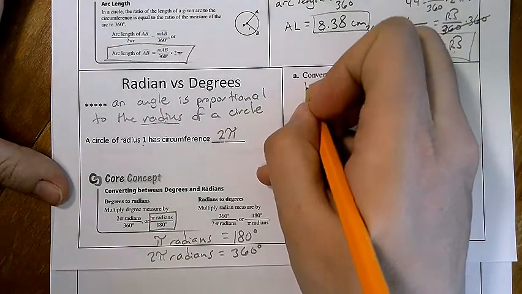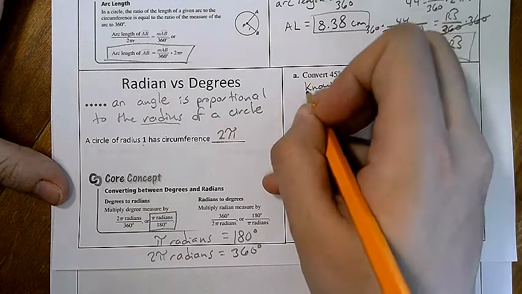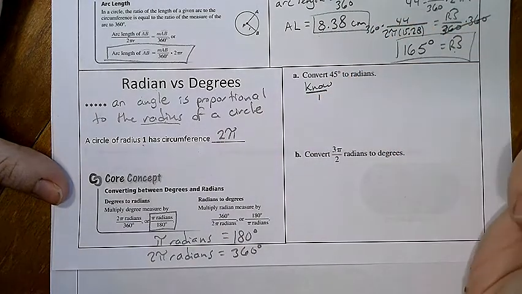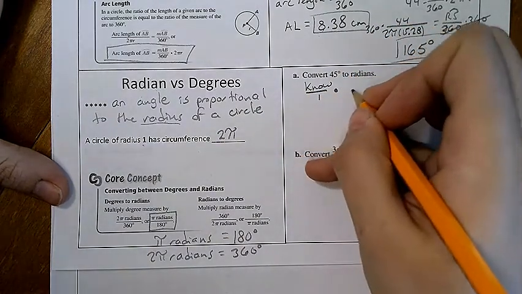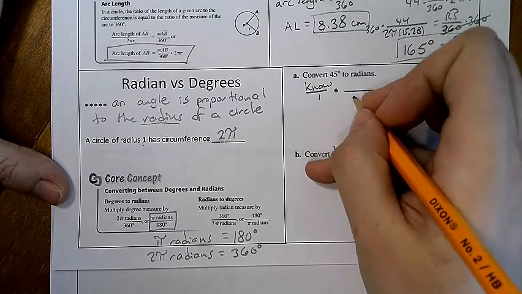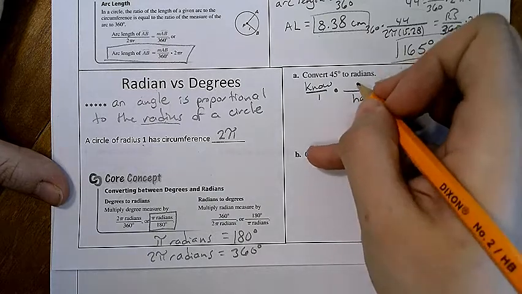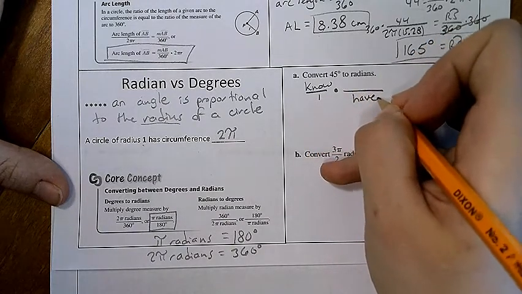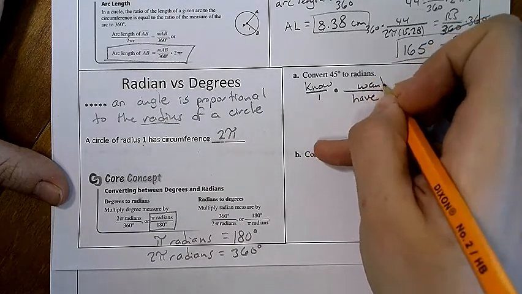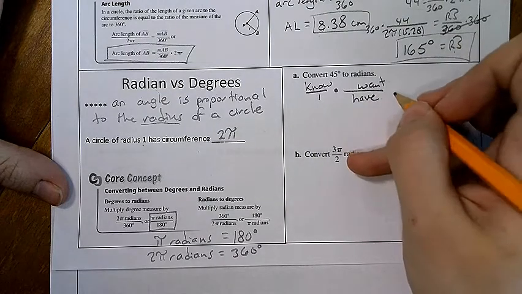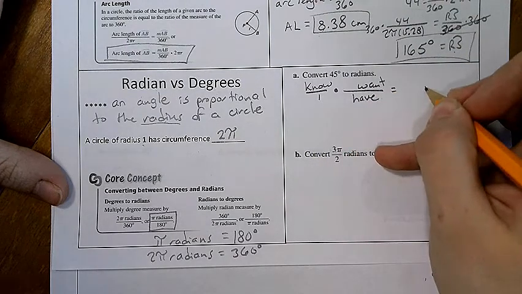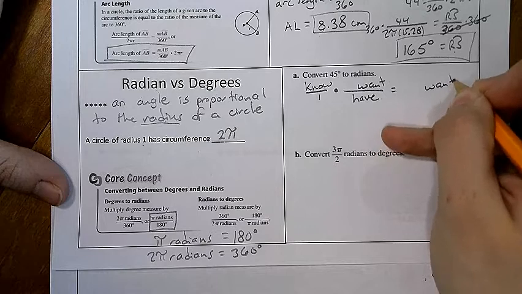What you want to do is you always want to start with what you know, and you put it over 1, if it's not already a fraction. And then you want to multiply by what you have, so it might be meters, it might be centimeters, in the denominator with what you want in terms of units in the top. All right, and that will get you out what you want. So we're going to do that with this one right here.